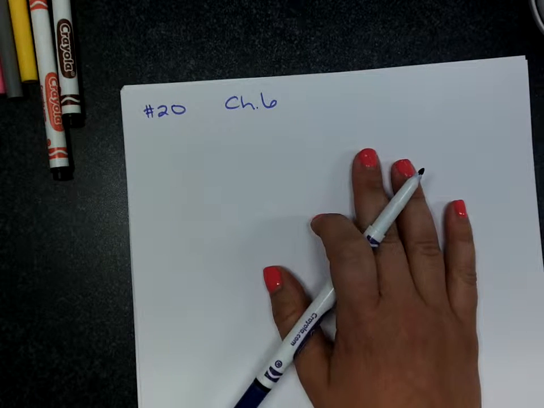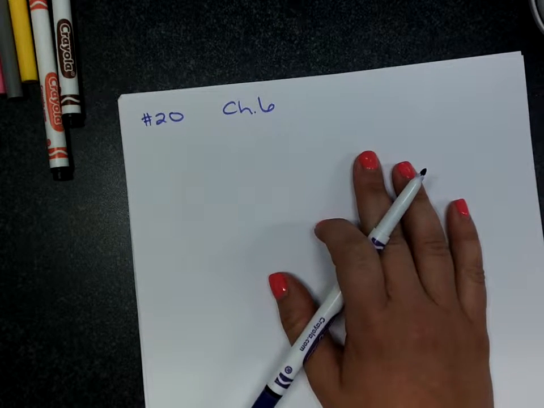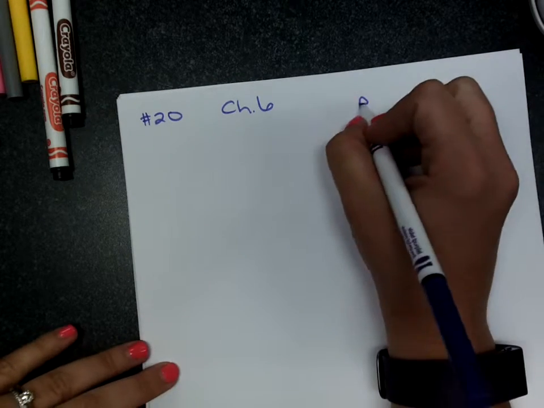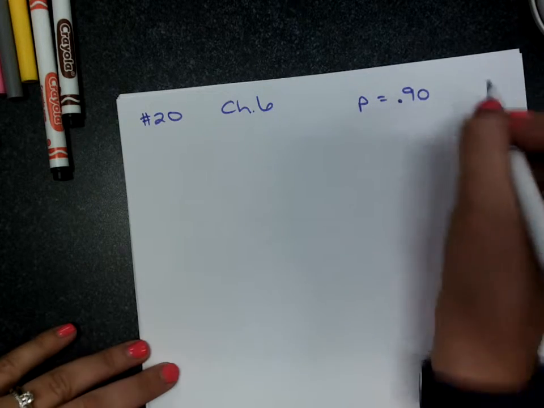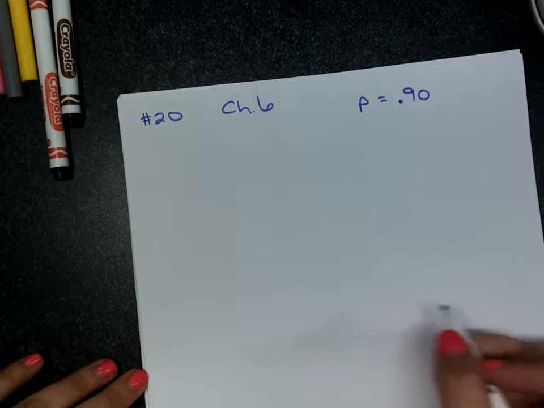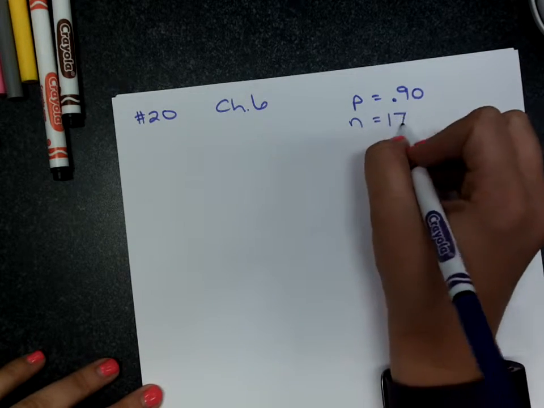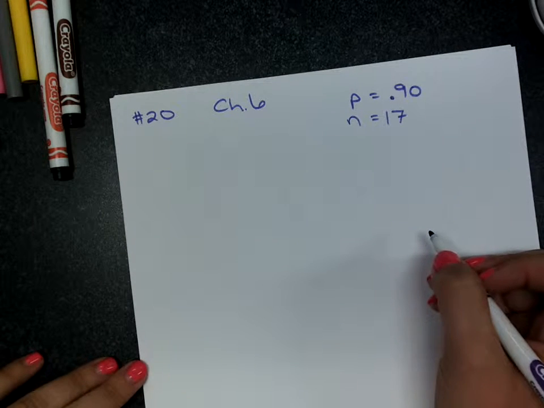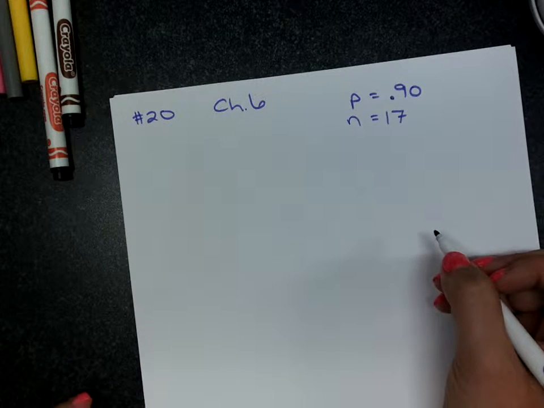So it says, according to an airline, flights on a certain route are on time 90% of the time. So the probability is 0.9 or 0.90 for on-time flights. Suppose 17 flights are randomly selected, so our sample size is 17, and the number of on-time flights is recorded. Use technology to find the probabilities.